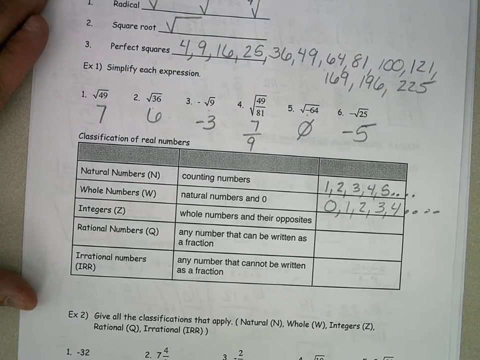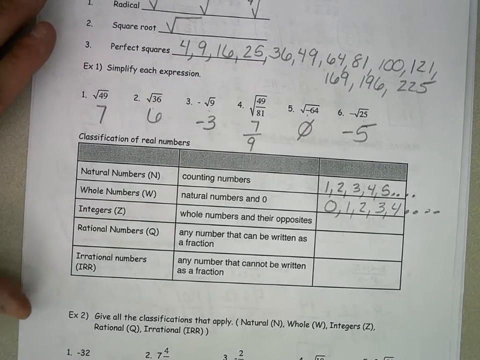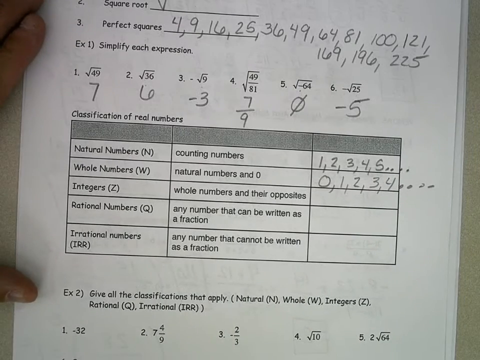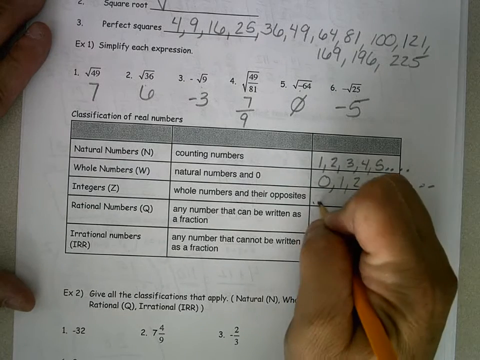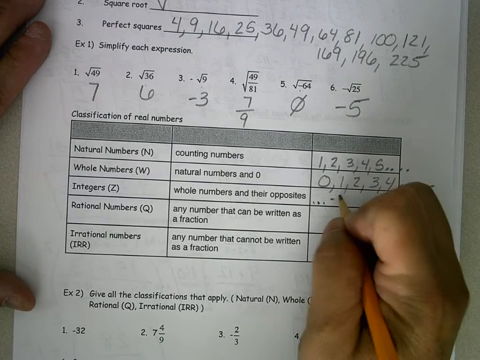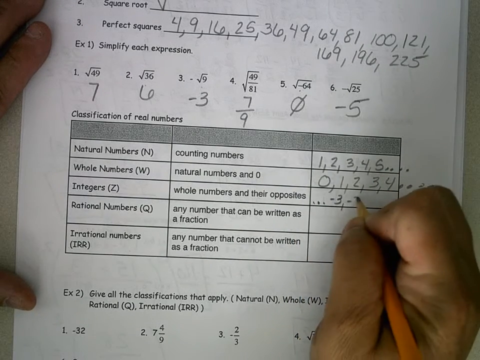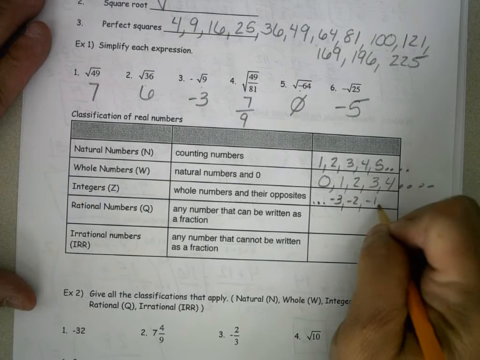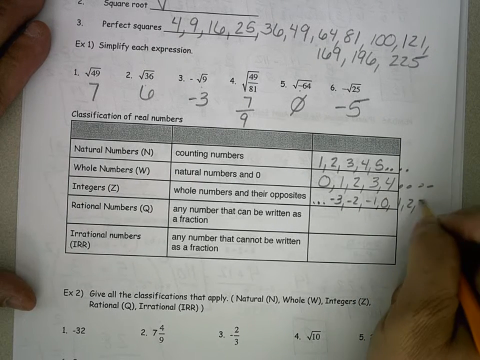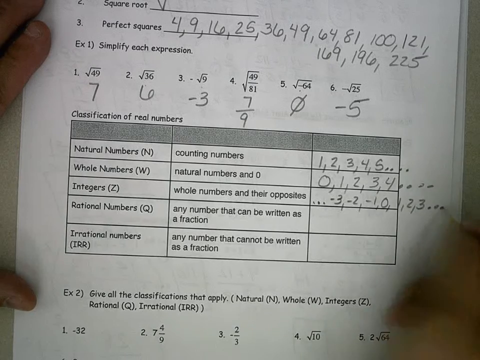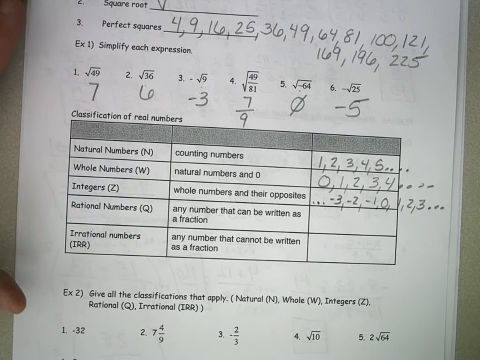Integers are positive and negative whole numbers. So I'm going to start negative 3, negative 2, negative 1, 0, 1, 2, 3. So integers are basically no fractions.